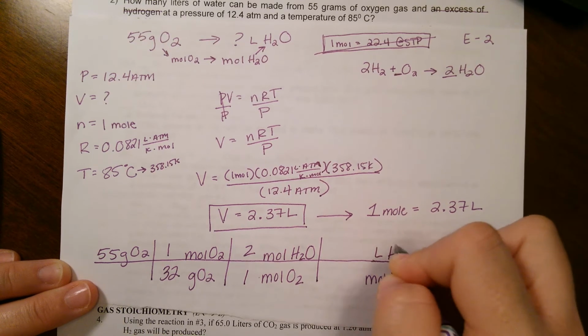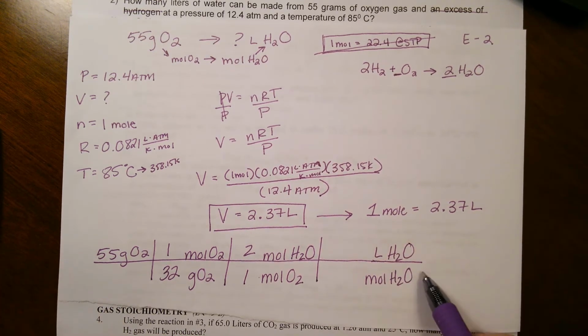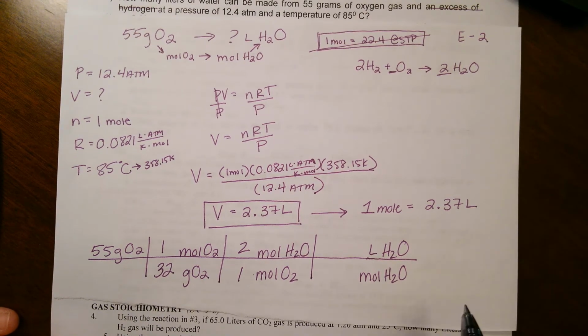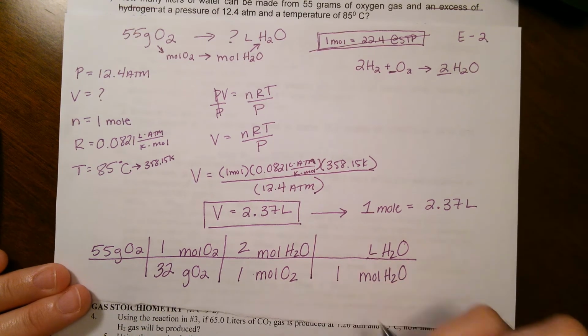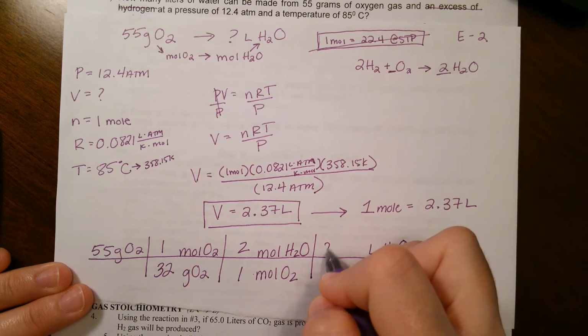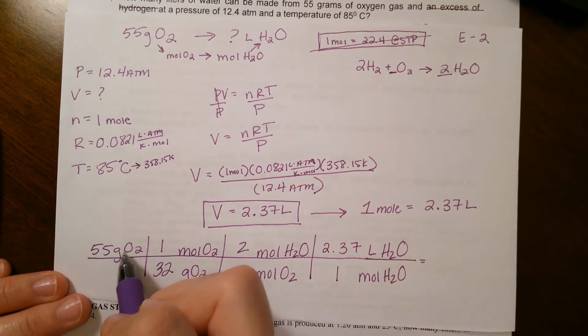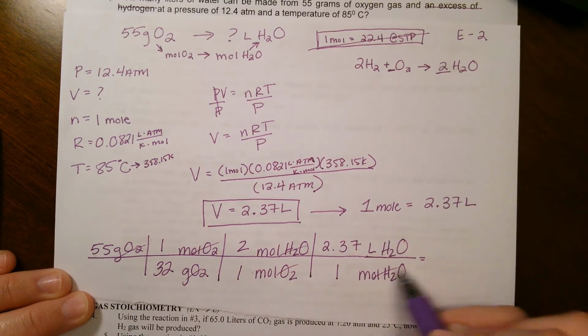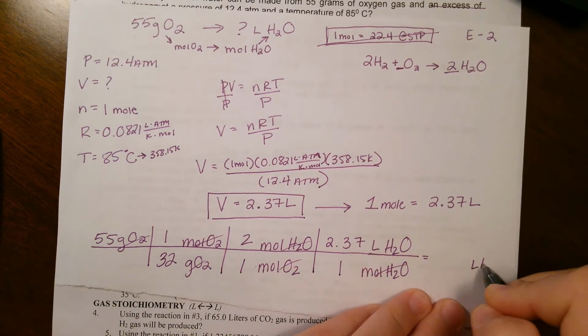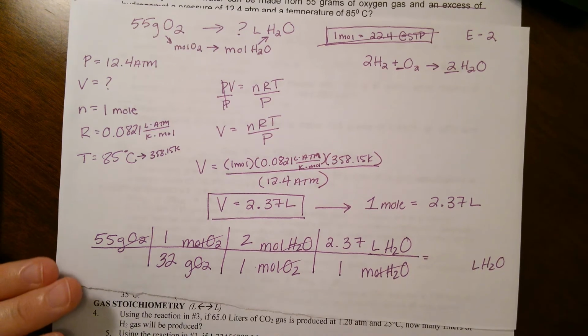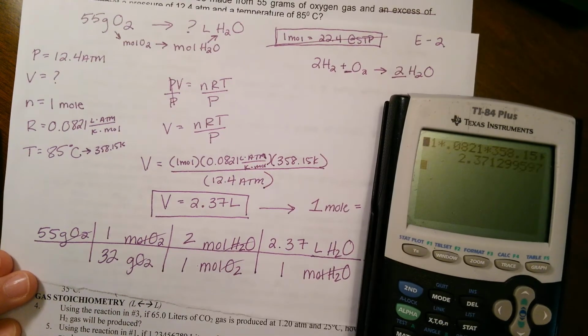We're going to liters of H2O. So this is where we're going to be using that conversion that we came up with when we're going from moles to liters. We assumed that 1 mole is equal to 2.37 liters. All those units cancel top to bottom, and you're left with liters of H2O for your answer. Now let's plug it in and get our numerical answer.